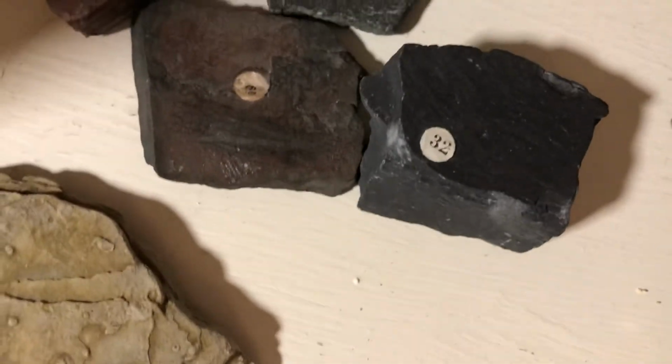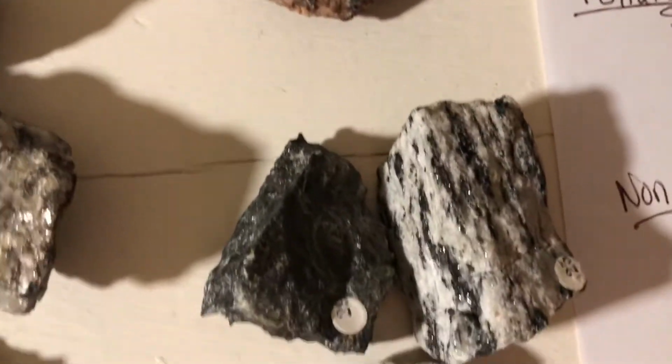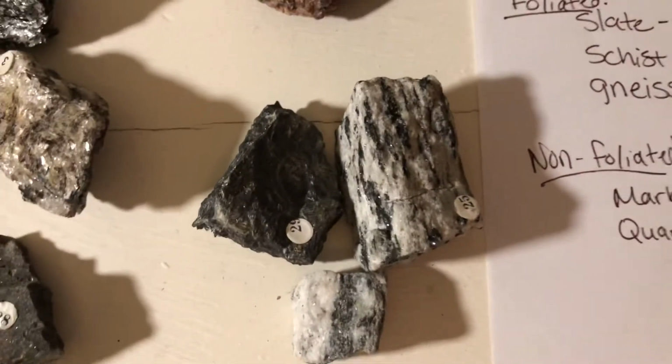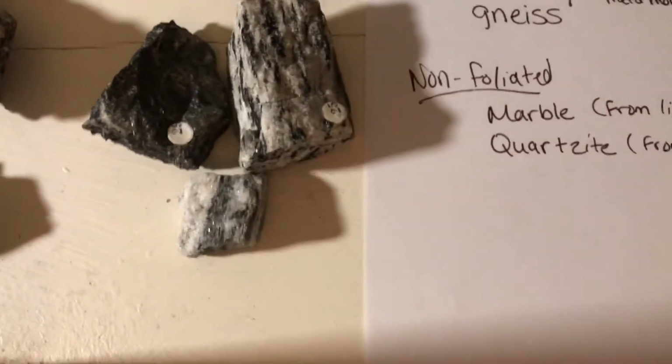So quartzite, marble, non-foliated. I don't see any layers there. Do you? Nope. Things like slate, schist, and gneiss are all foliated metamorphic rocks. And terms like slate, schist, and gneiss deal with levels of metamorphism more so than a specific type of rock.